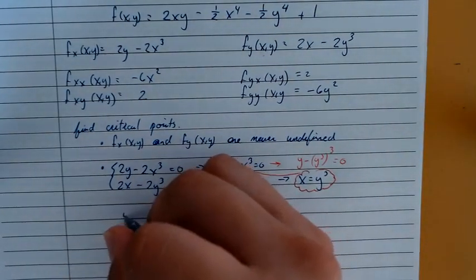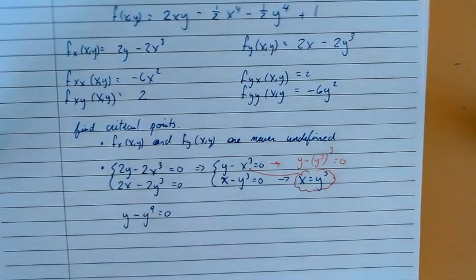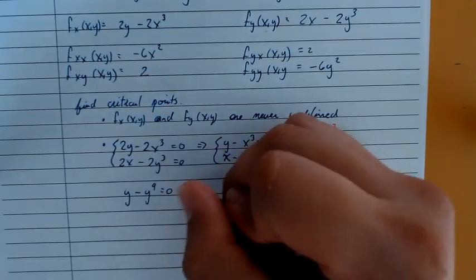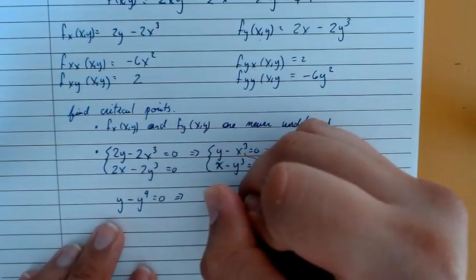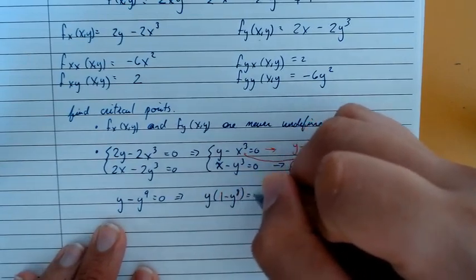So I'm left with y minus y to the power 9 equals 0. Okay, well that can be solved. That can be factored as y times (1 minus y to the 8th) equals 0.